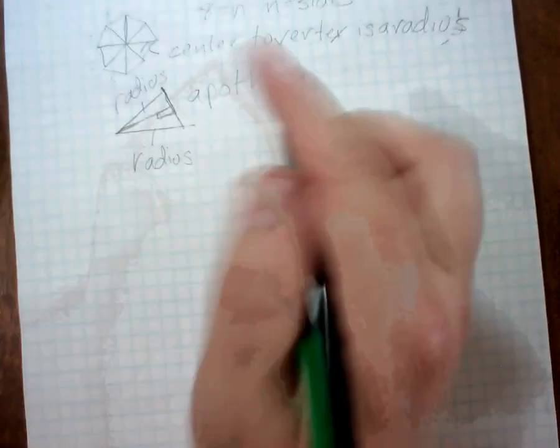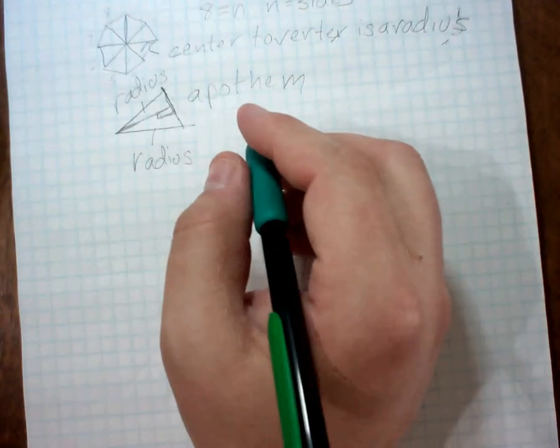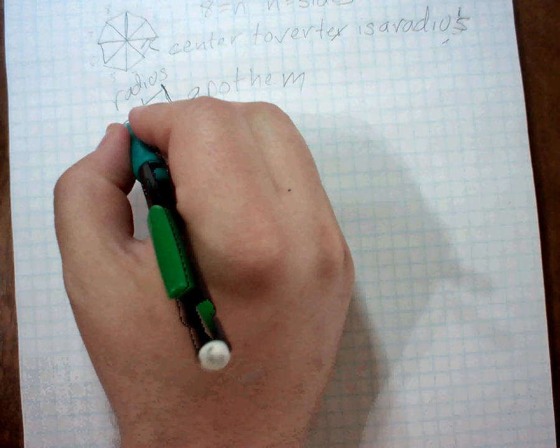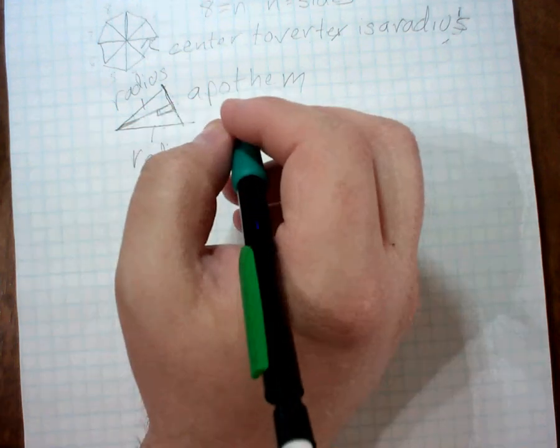But the reason I go through all this with you guys is that to find the area of any regular polygon, okay, there's a couple of things that you got to do. One is, this is a central angle, okay?